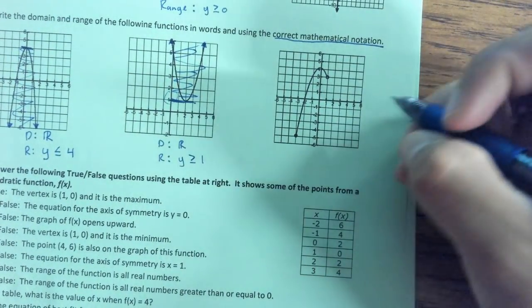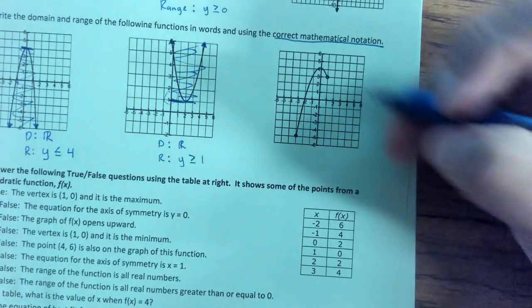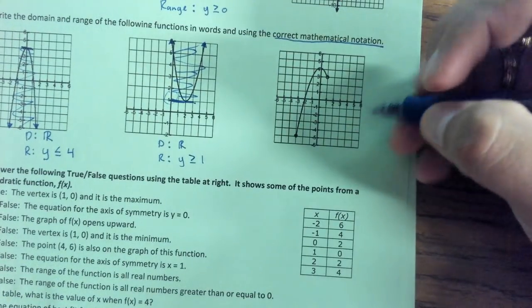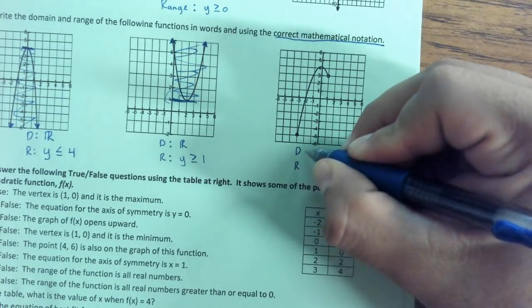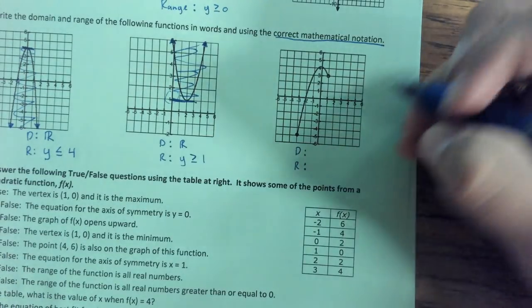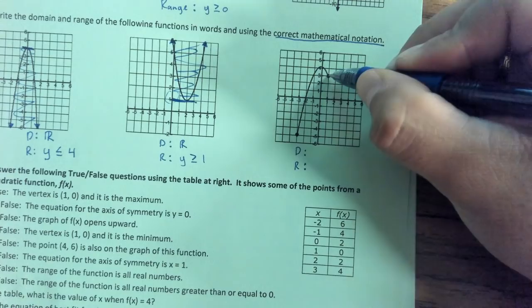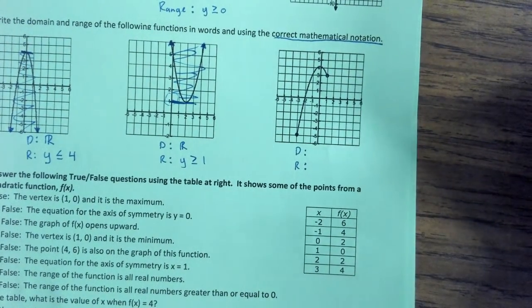Okay, with this one, finally, we have one where we have to actually go in and measure. And so we'll go through and do that. What happens with domain and range if we have a finite graph, which means that it starts somewhere and stops somewhere? How do we write those?